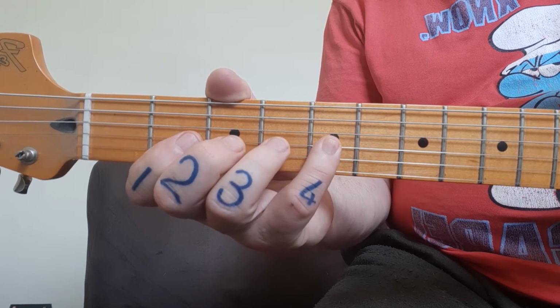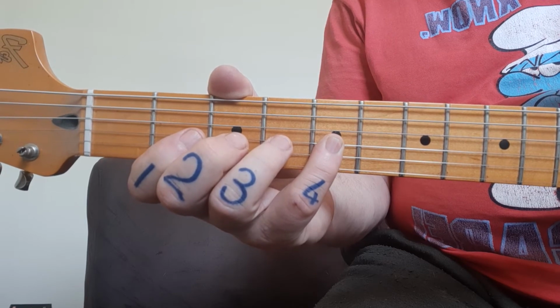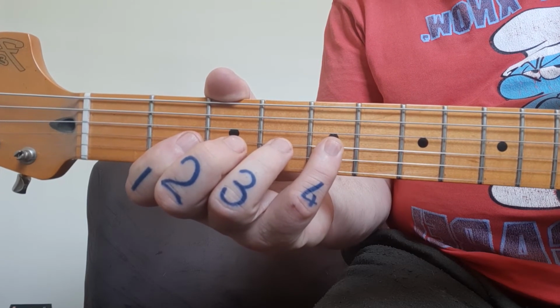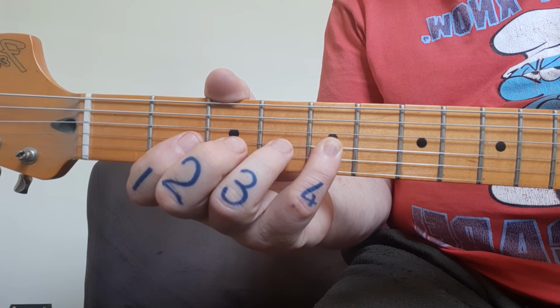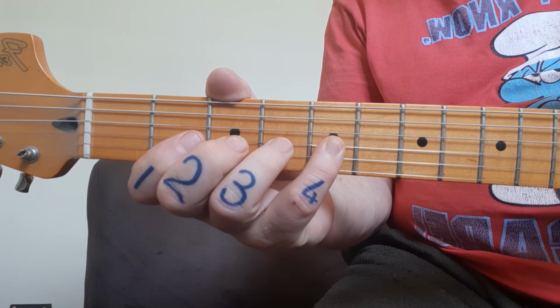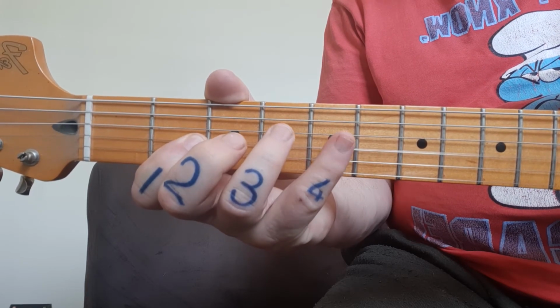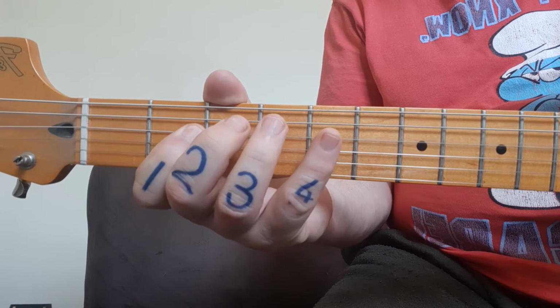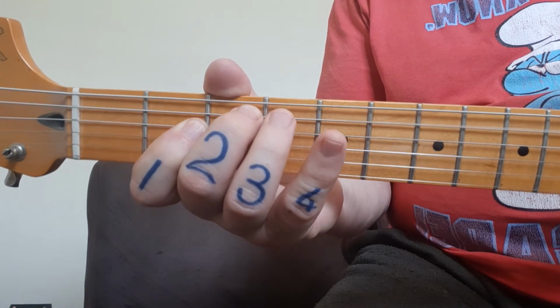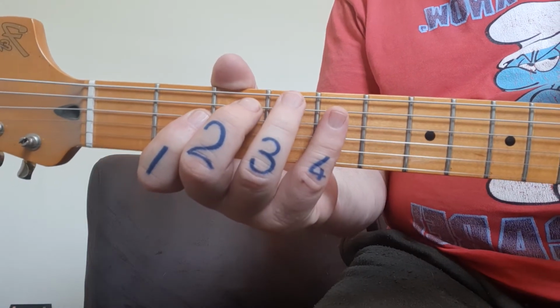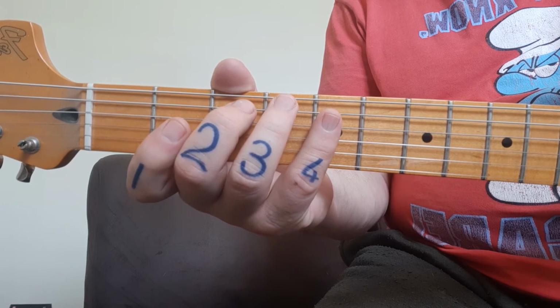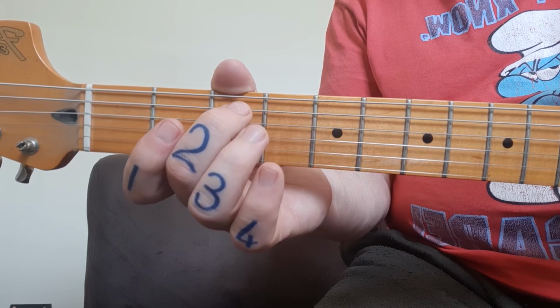Backwards it starts with a pinky, finger number 4, fret number 5 on the 3rd string, and your C major scale is going to descend like this. Okay, we got that. Now very important, this is the key of C major. There are no sharps and flats.